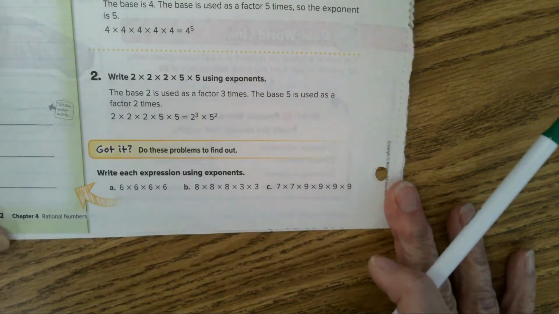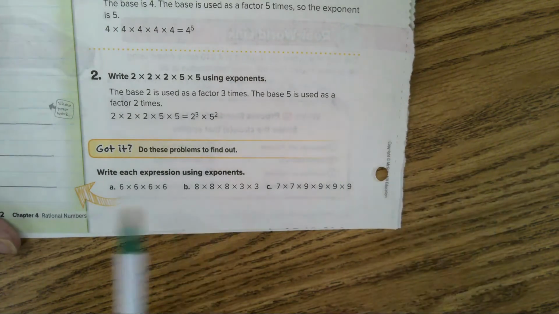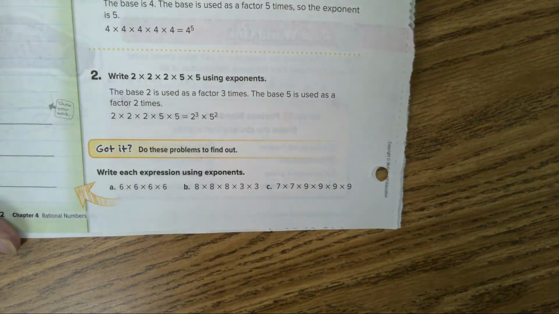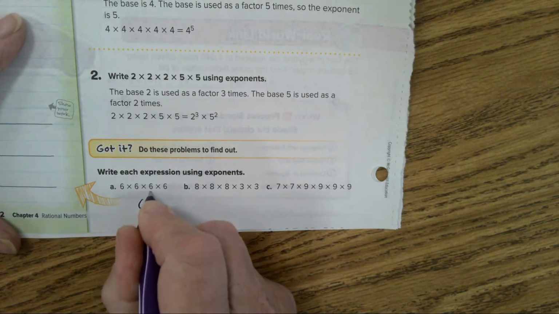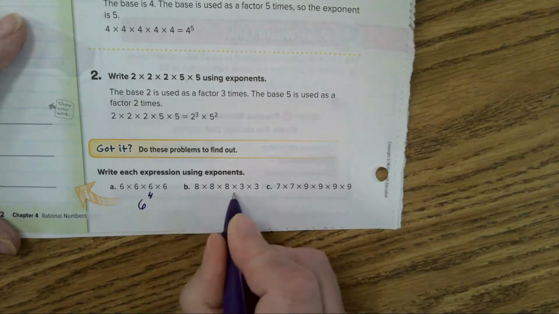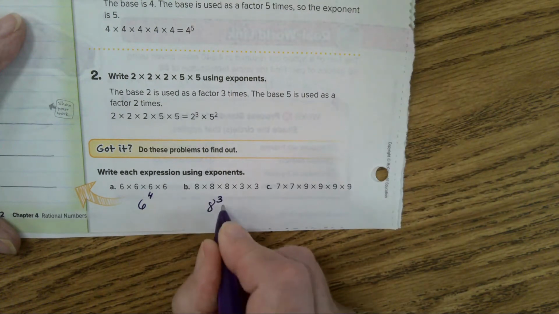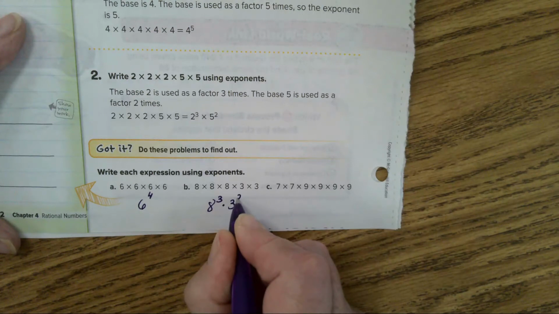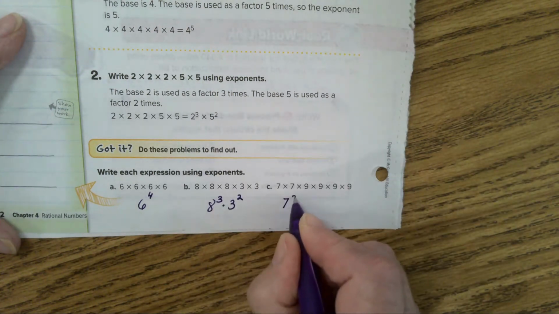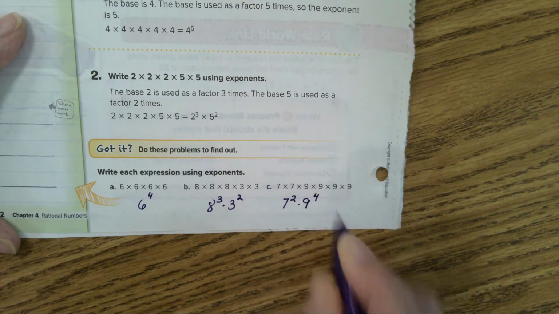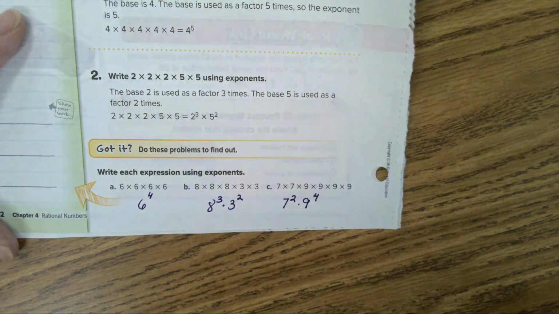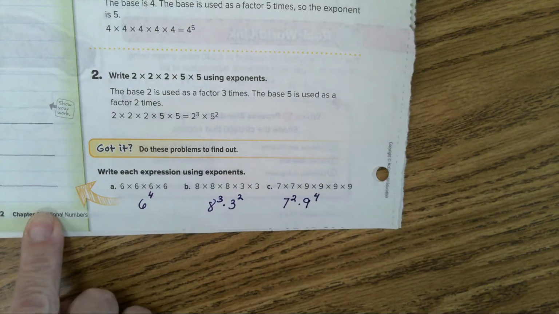Now write down the answers to A, B, and C. Write your answers down. Are there any questions on how to get these answers here? It should be an easy thing for you to do.